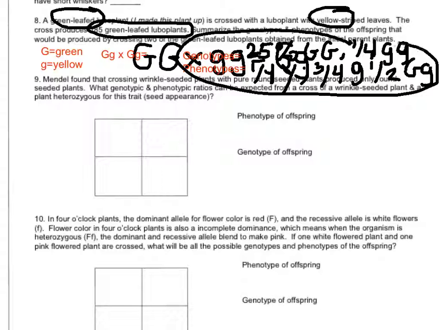And then as far as the phenotypes go, you're going to end up with a quarter of your offspring being yellow. That's a Y for yellow. And you're going to end up with 3/4 of your offspring being green. So that's the final answer, is the genotypes and phenotypes of this cross right here.